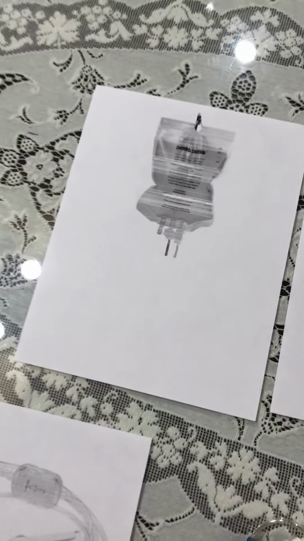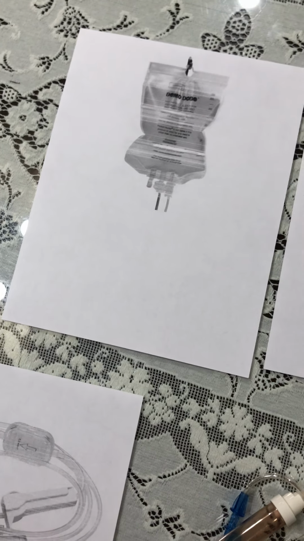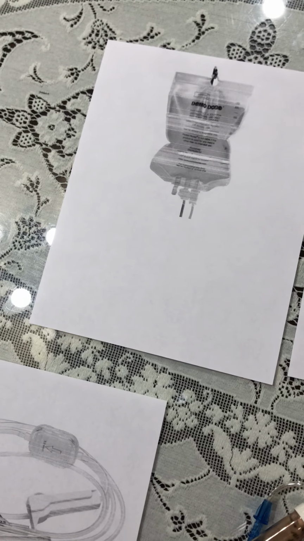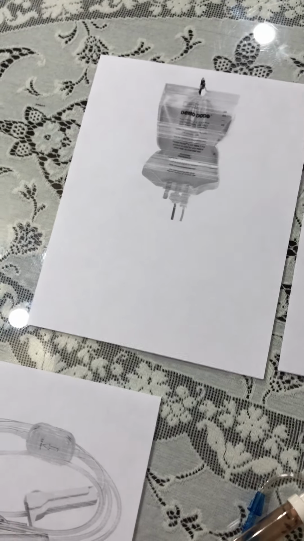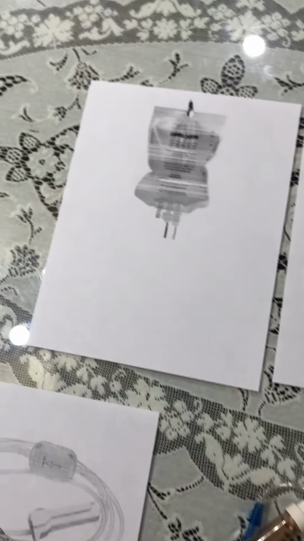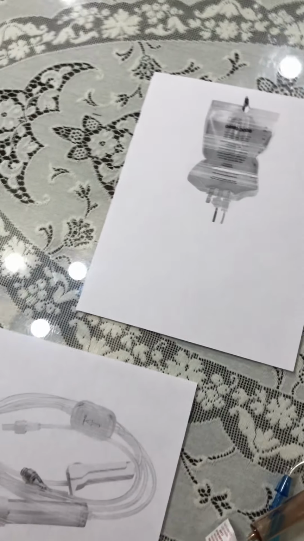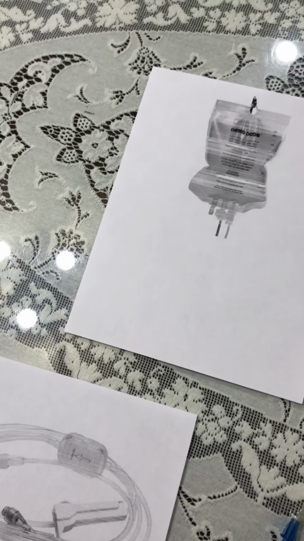Same thing for my TPN solution. I need to verify for any layering or turbidity or precipitates, because that can indicate that the bag is no good and bacteria has gotten in it, and I need to send it back to pharmacy to get a new one. I also need to check my TPN solution and verify that the solution and additives match the doctor's orders.